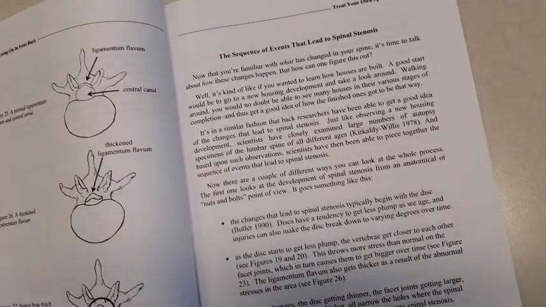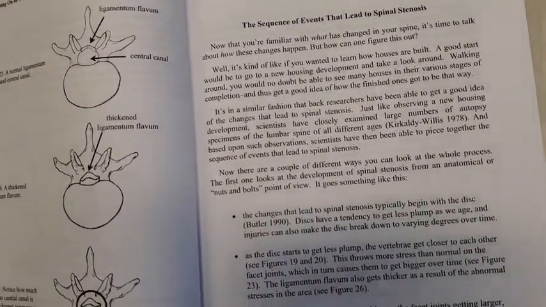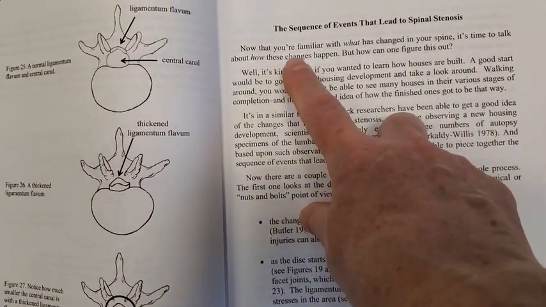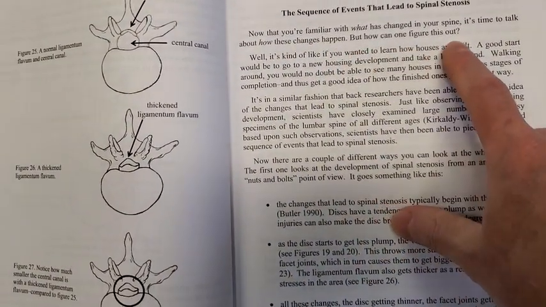Okay, today we're going to talk briefly about the sequence of events that can lead to spinal stenosis. All right, it's time to talk about how these changes happen in your back. So, how do we figure this out?